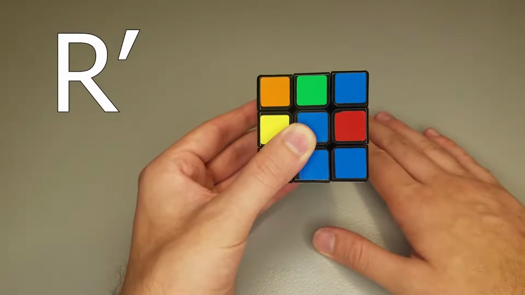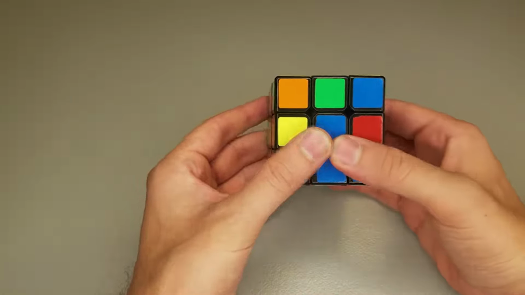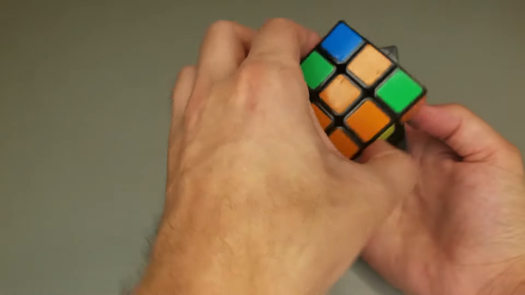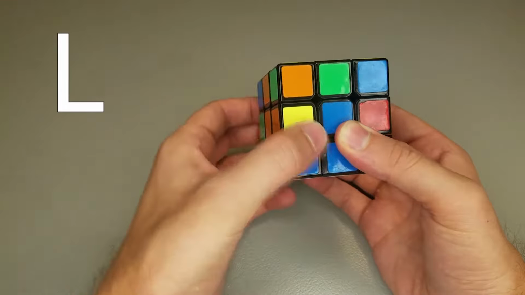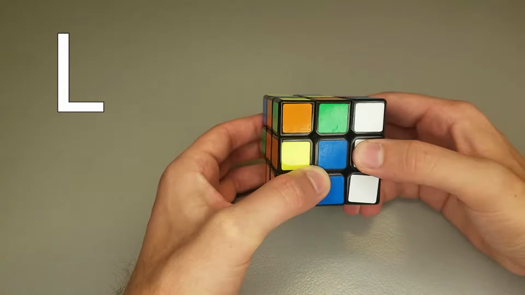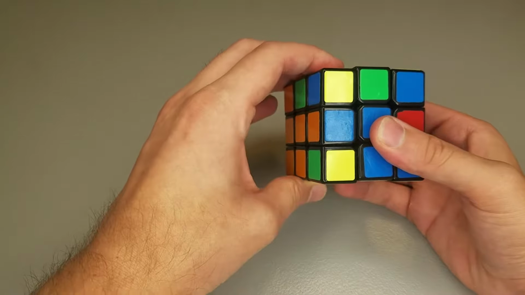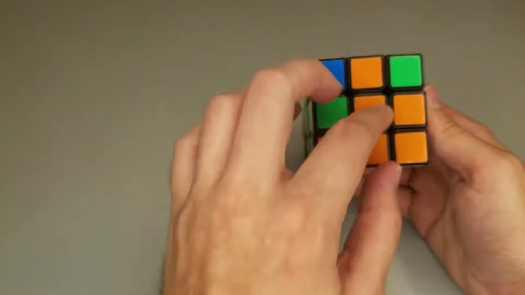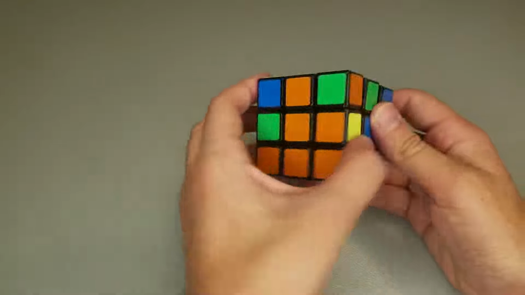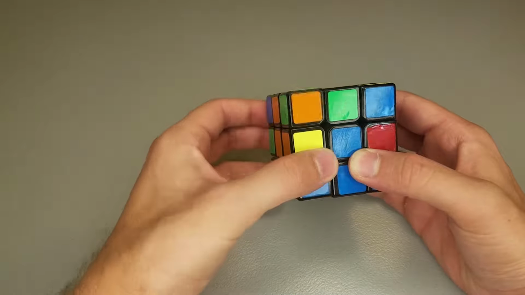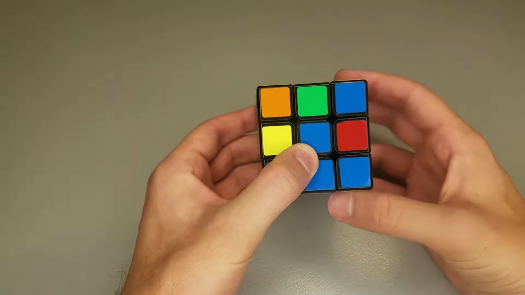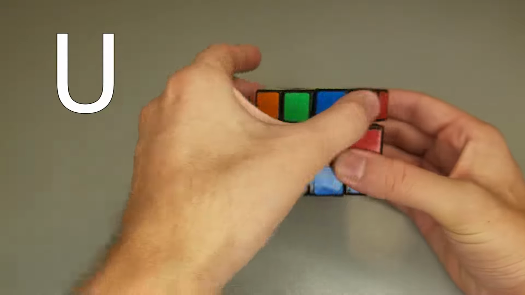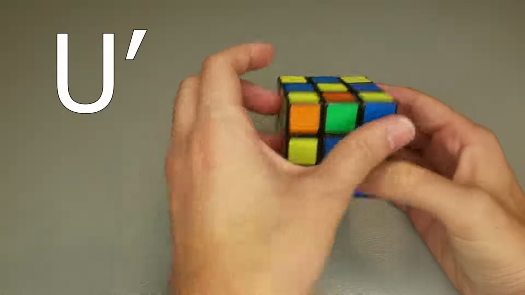Now, it's always going to be in relation to that face. So on the left side, when you turn the left clockwise, when you're facing it like this, that is an L. So even though turning it this way is an R, turning it this way is an L, and then this is an L prime. That's because, again, when you're looking at this side, clockwise is this way. So this is L prime, this is R prime. The top, this is U because it's up, so this is a U because it's clockwise, and then that's U prime.